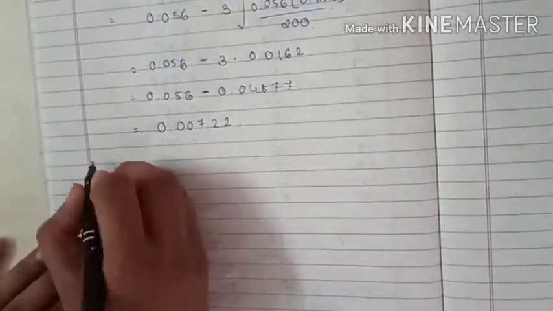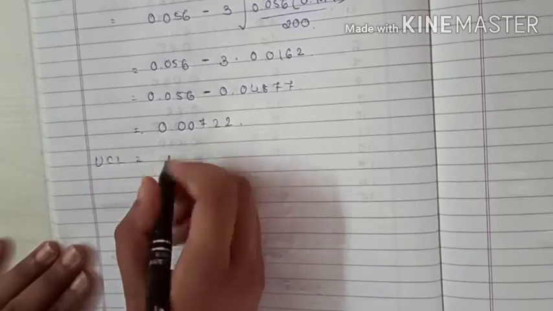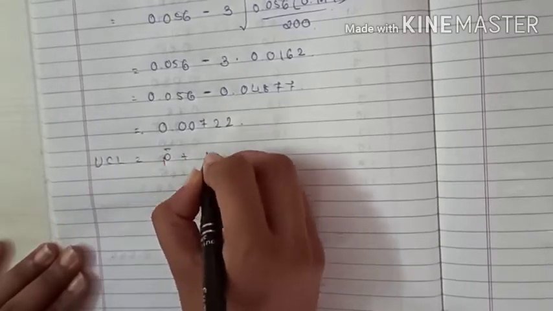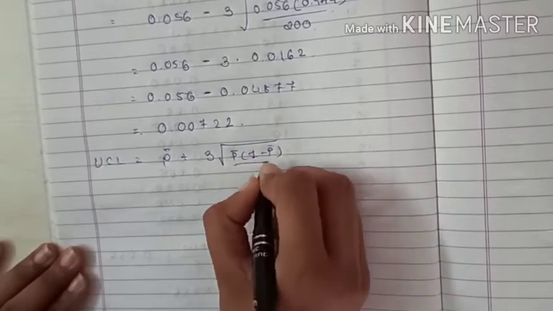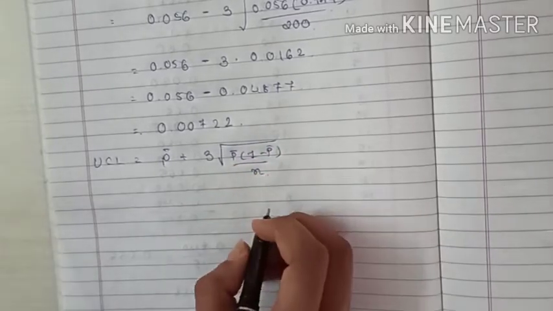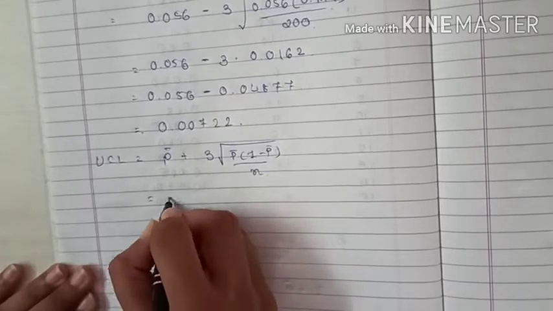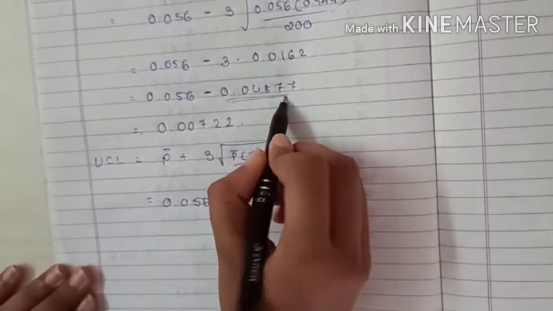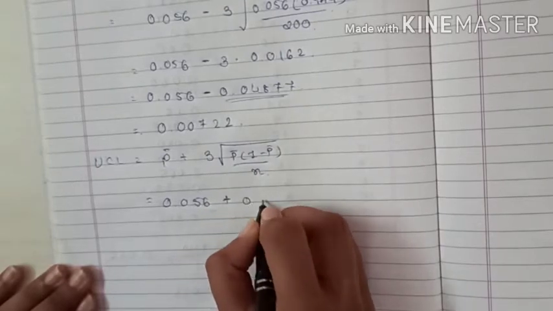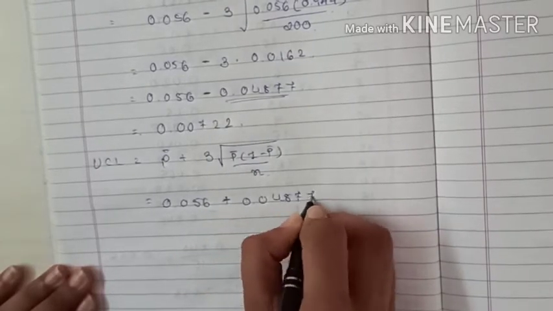Now the upper control limit: P bar plus 3 under root P bar into 1 minus P bar upon n. So we directly put this value: 0.056 plus 0.04877.